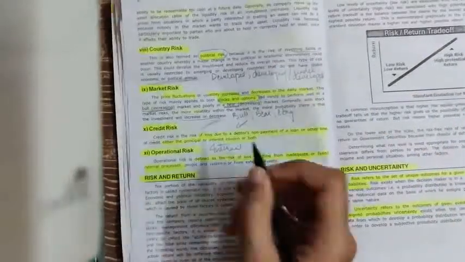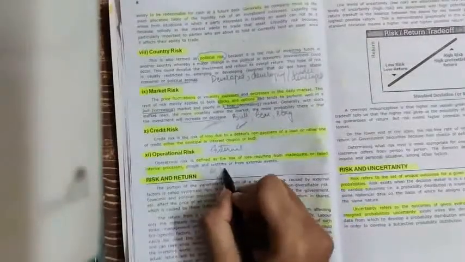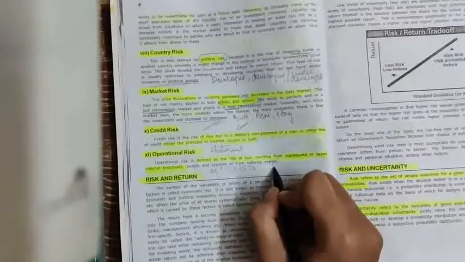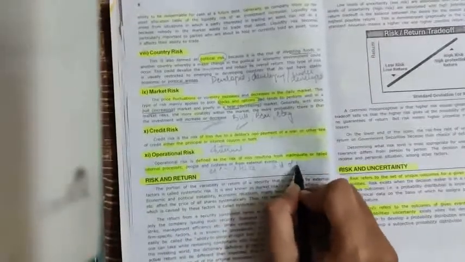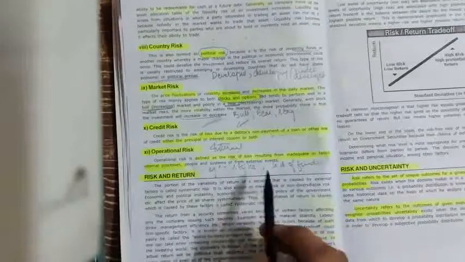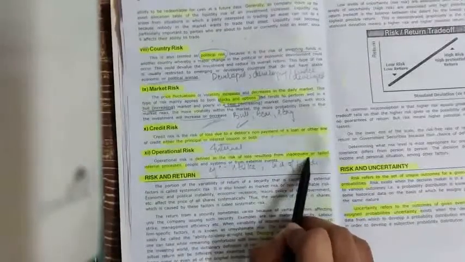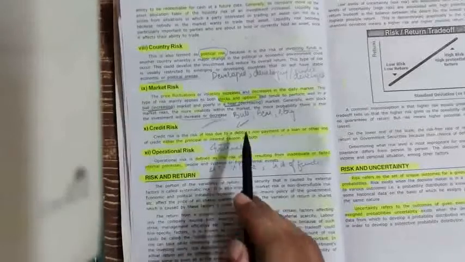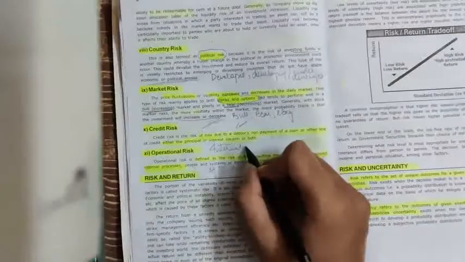Suppose your staff goes on strike, or there is a lack of funds, or your company does not have enough funds, you will not be able to carry out day-to-day operations, which will result in operational risk. This type of risk arises because of internal consequences. It is something which is internal.